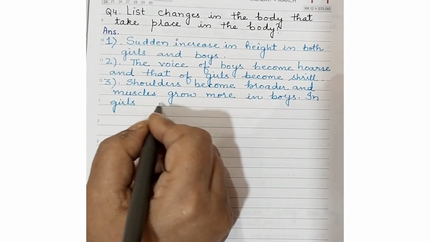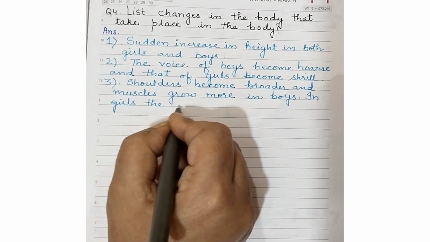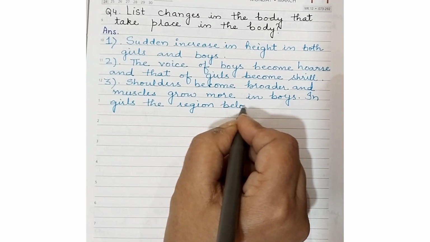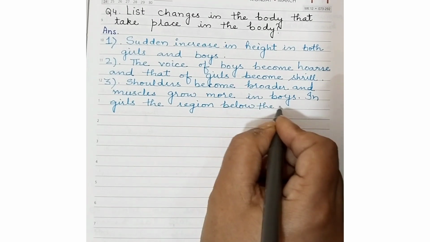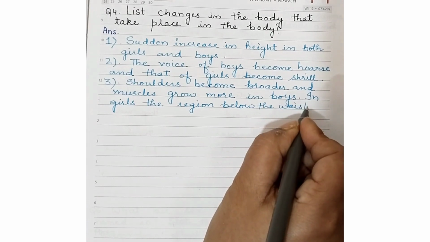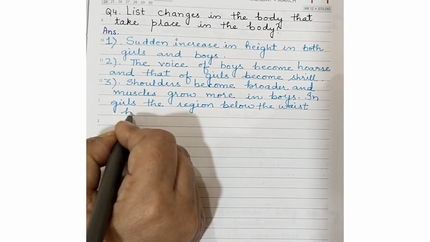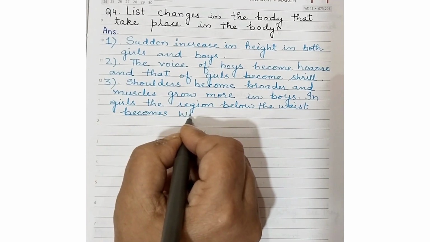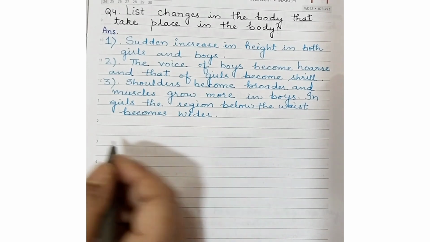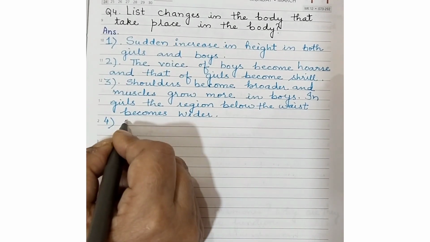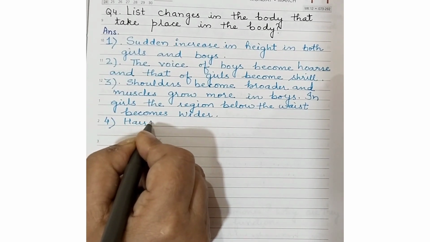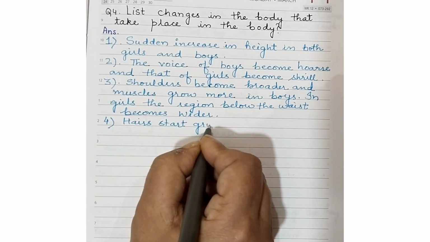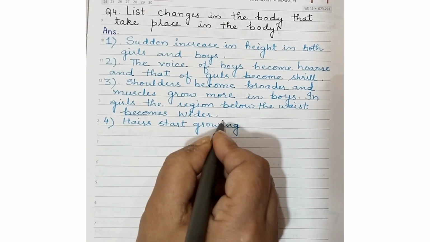Now in girls, what happened? In girls, the region below the waist becomes wider. The width of the lower part, the width below the region of the waist, increases in size.